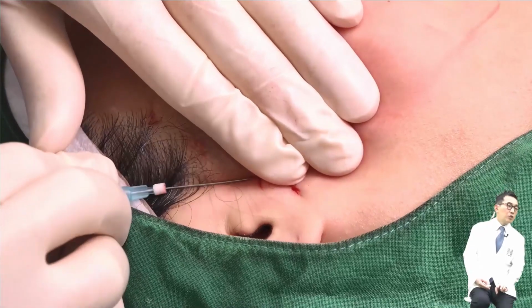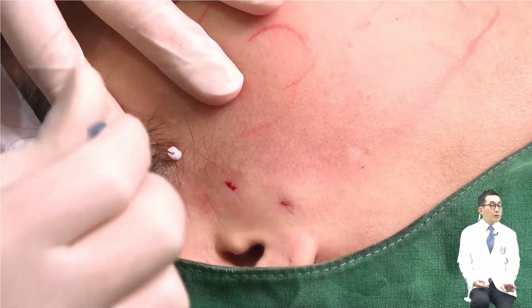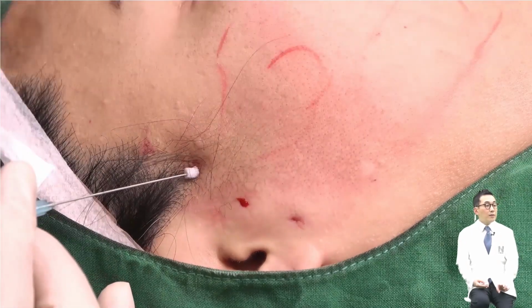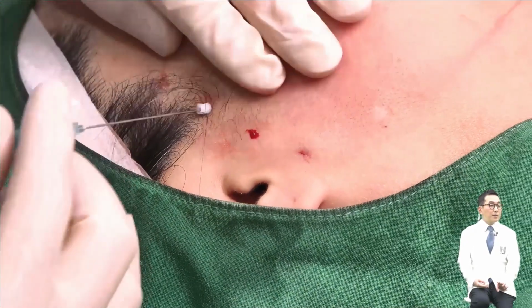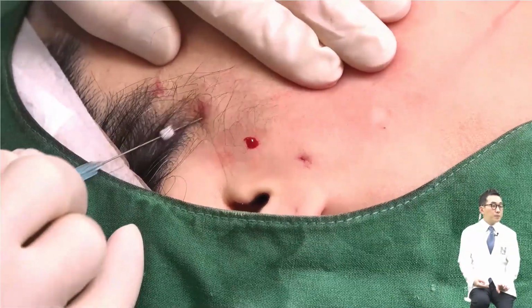Very simple procedure. And near or inside the hairline, you need to check that the hair does not go into the hole together.